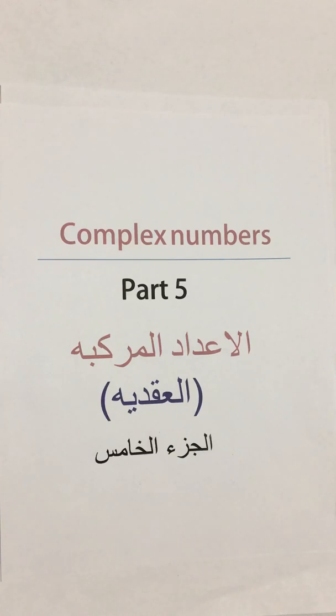Complex Numbers Part 5, الأعداد المركبة أو العقدية الجزء الخامس.